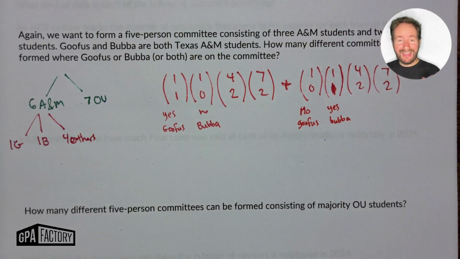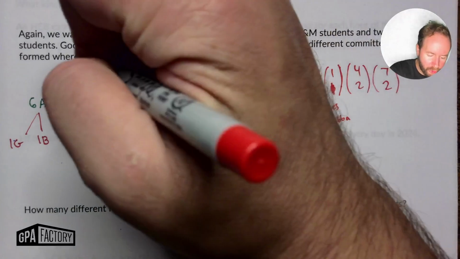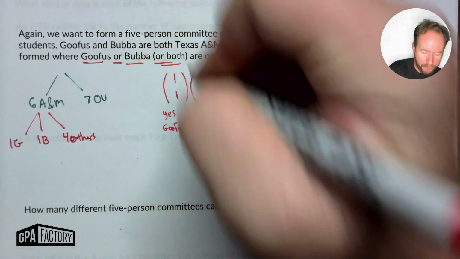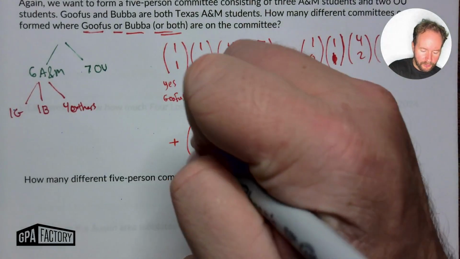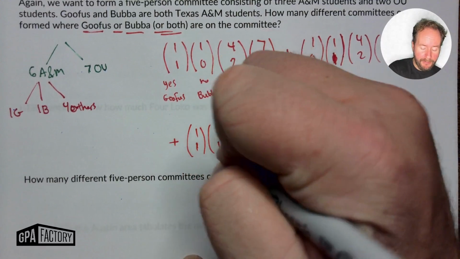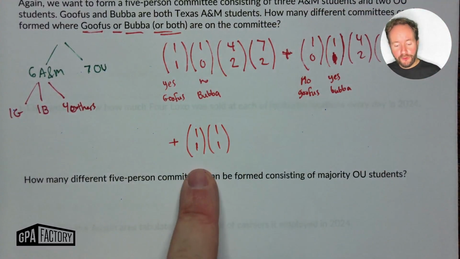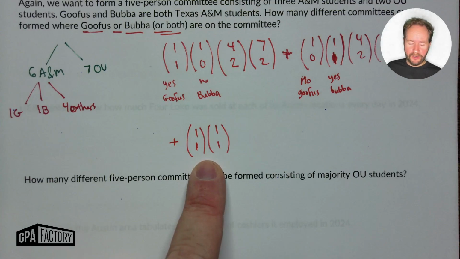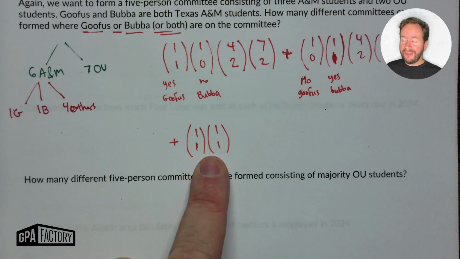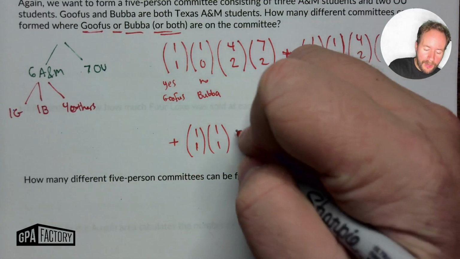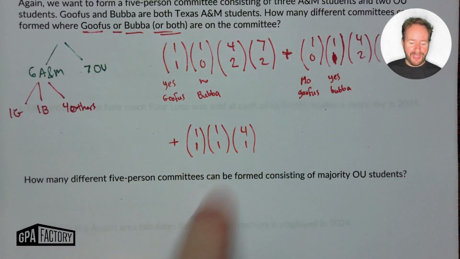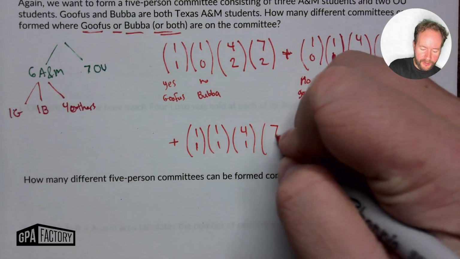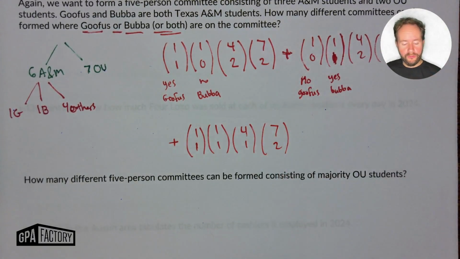Okay. And lastly, don't forget, it says Goofus or Bubba or both. So we've got one last one to add. Plus, Goofus, yes. Bubba, yes. Now, if Goofus and Bubba are both on, it's actually kind of funny having to say Goofus and Bubba over and over. Yes, Goofus and Bubba. That means they're only choosing 1 more A&M student from the 4 remaining. I've got now 3 A&M students, and I choose my 7 choose 2 OU students. Here we go.